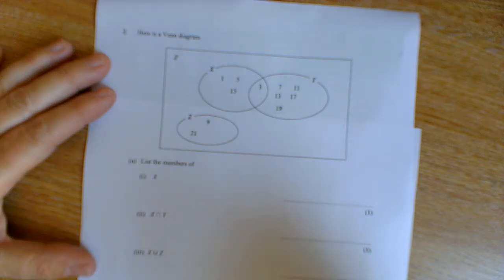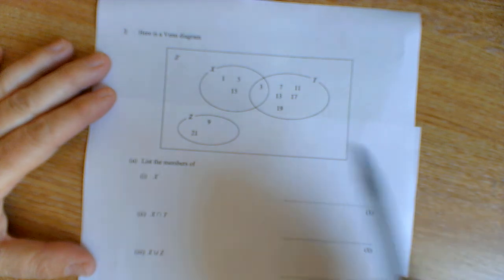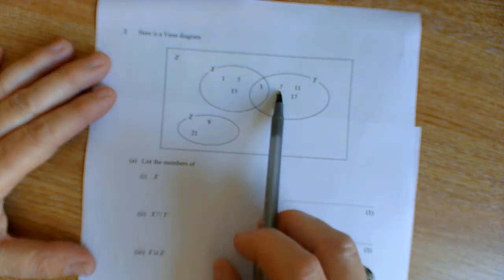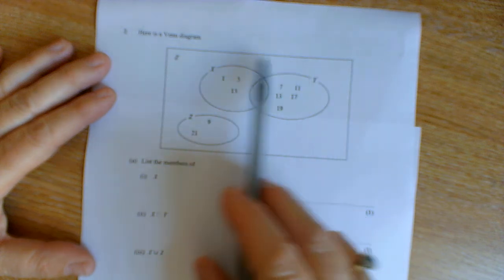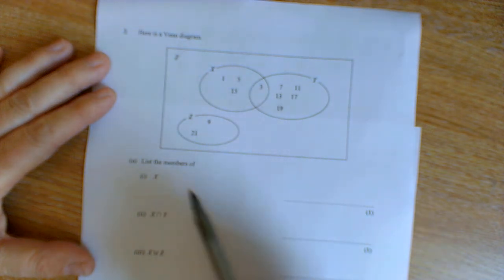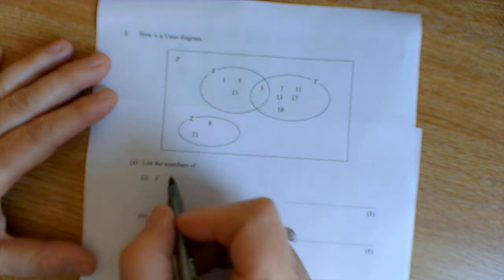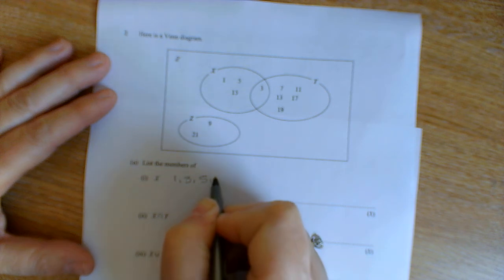Okay, this is a GCSE question from a recent paper, and it was laid out like this. So I've got 3 sets, X, Y, and Z. X and Y overlap here. Z's on its own, and there's nothing that isn't in either one of those sets. So it just says list the members of X. So that's 1, 3, 5, and 15.